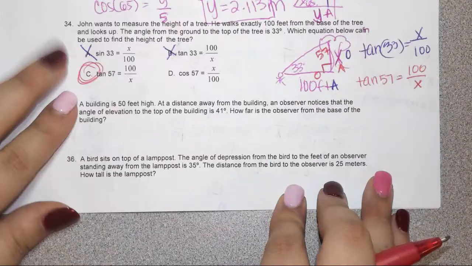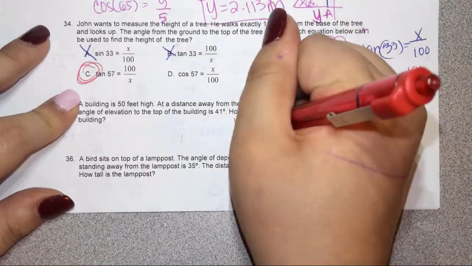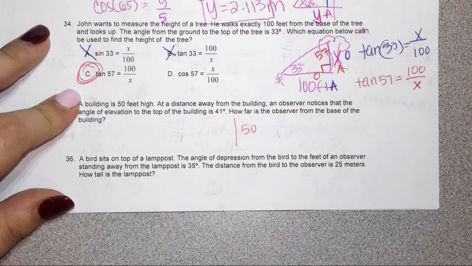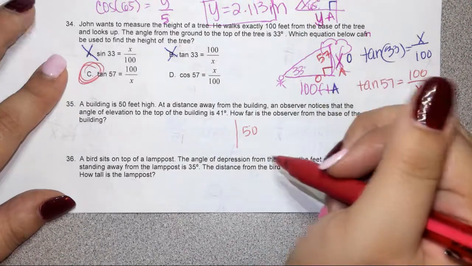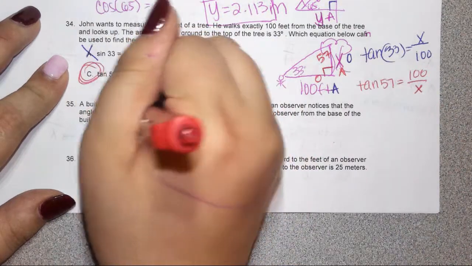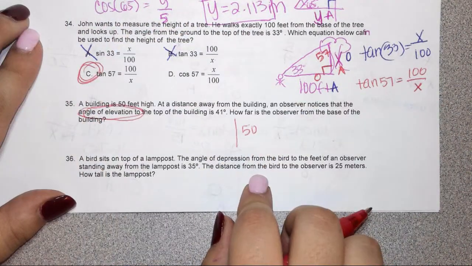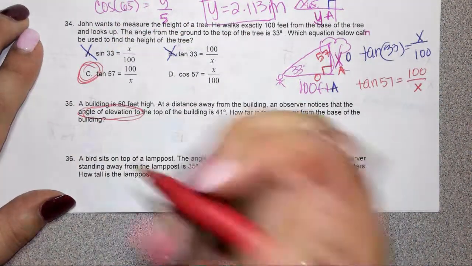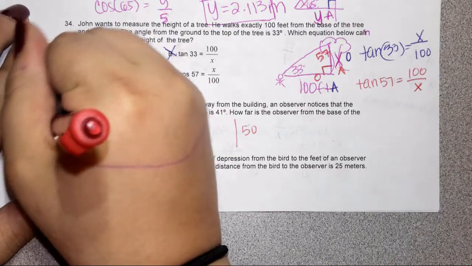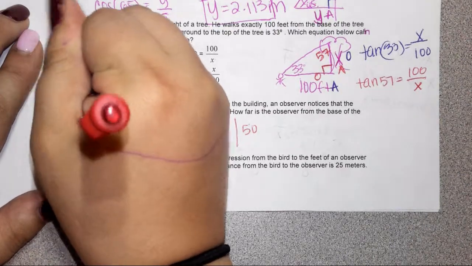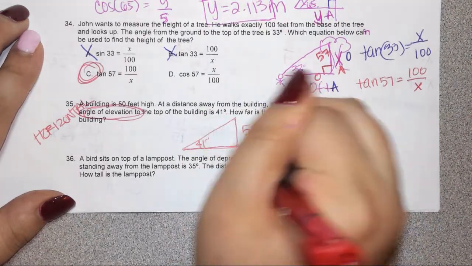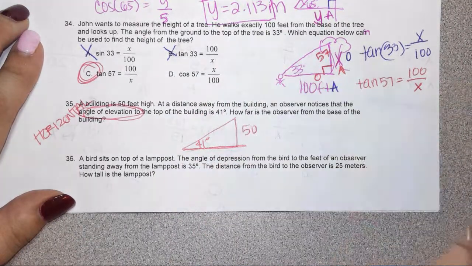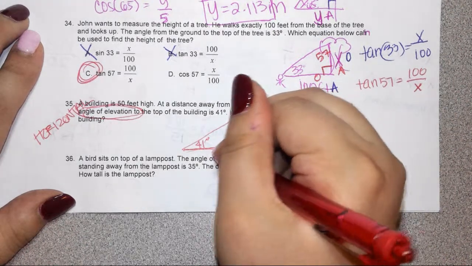Okay. Alright, a building is 50 feet high. Here's my building. And at a distance away from the building, an observer notices that the angle of elevation to the top of the building is 41. What's the key thing about angle of elevation or depression? It has to be from the horizontal line. This is a horizontal line, so 41 degrees. How far is the observer from the base of the building?